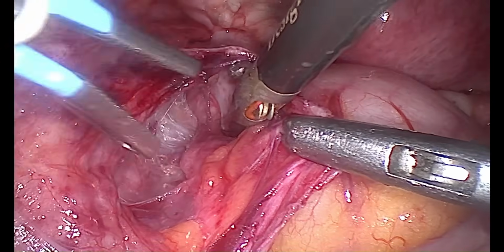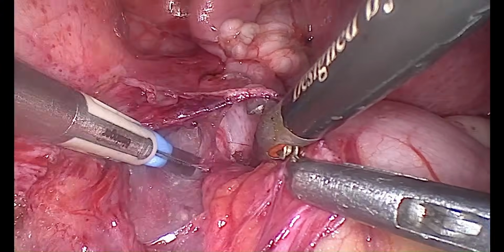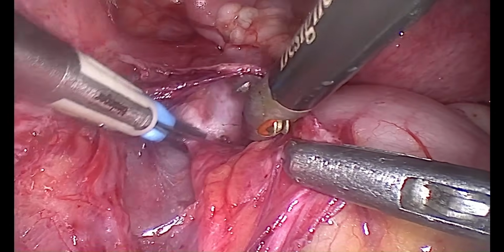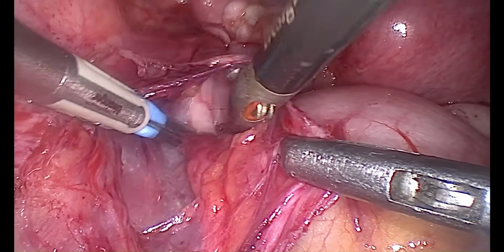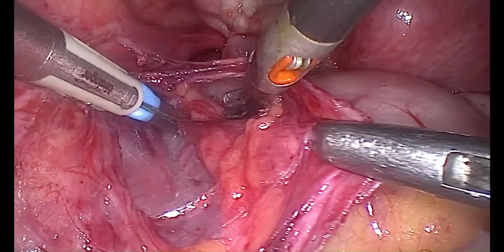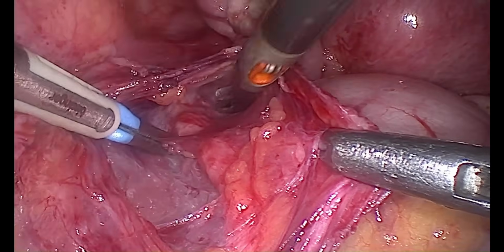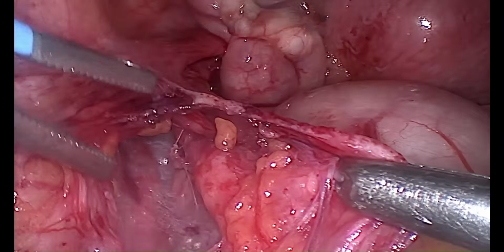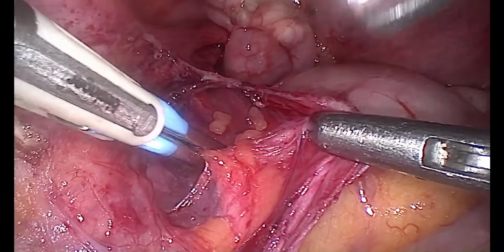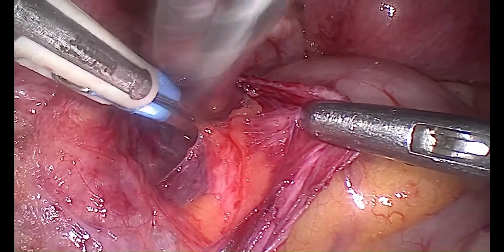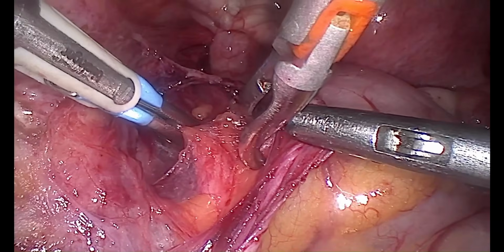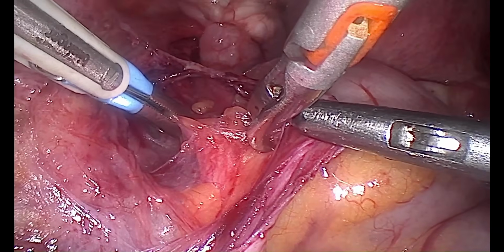If you are doing it in parallel ways, try to open the sub-sheath area, which is an avascular space, and this opening will allow more and more dissection further down. We use only three ports in our institute, and we are used to this: one on the lateral side of both sides and one in the central port.